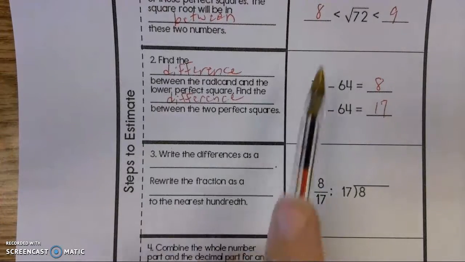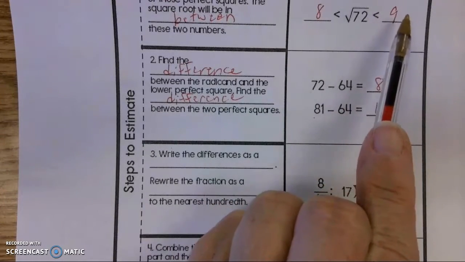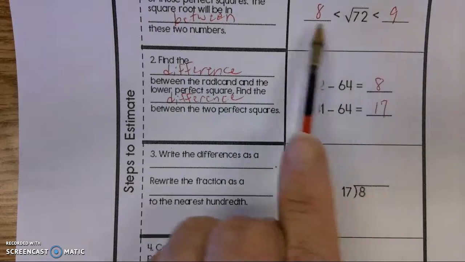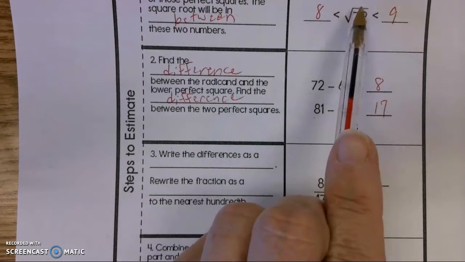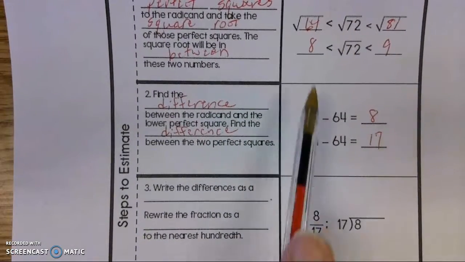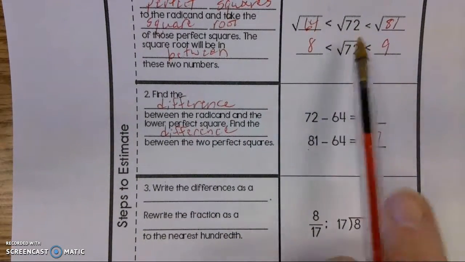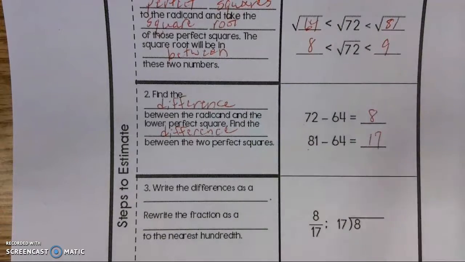So now, I found my perfect squares. I figured out between what two square roots. I subtracted the radicand and the lower perfect square, and then I subtracted the two outer perfect squares.